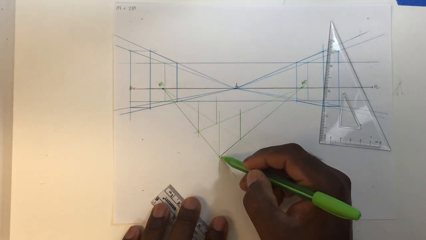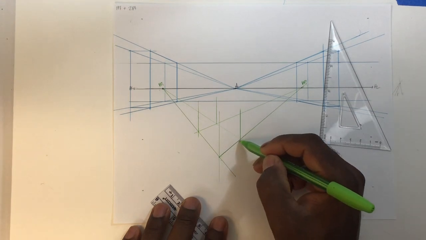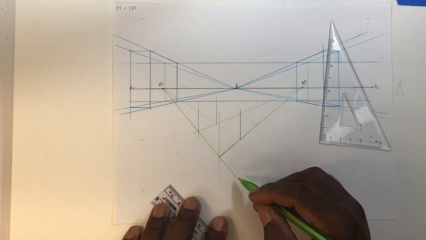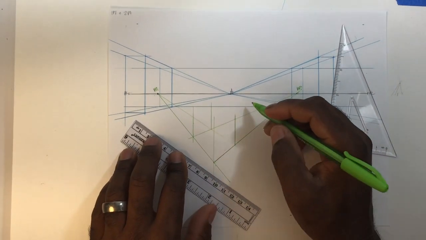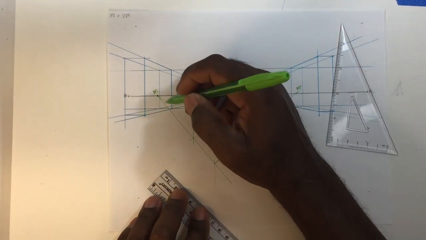Again, this is 90 degrees, so we're incorporating that into the perspective. That's my height.